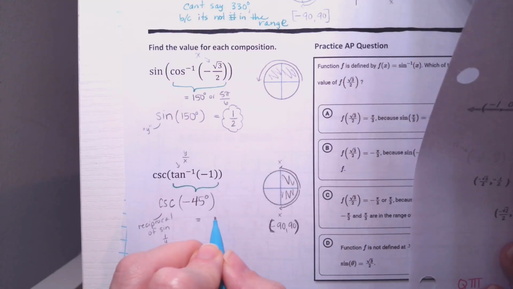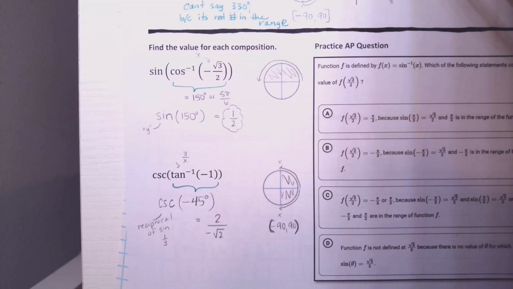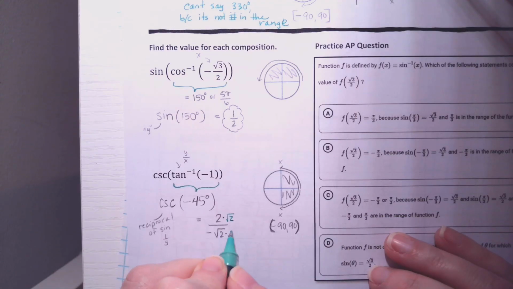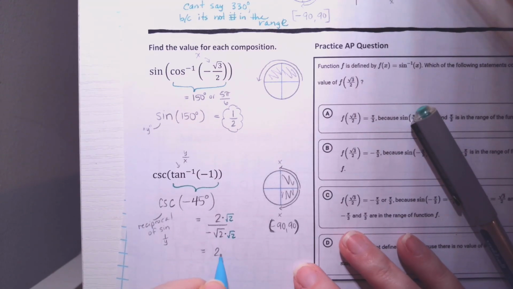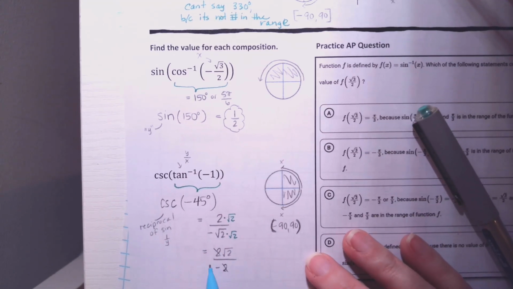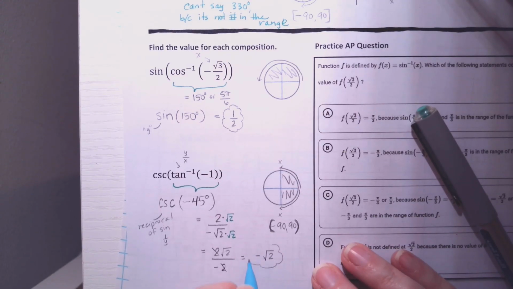So if I flip that over, I would get 2 over -√2, and then we would rationalize that by multiplying by square root of 2 over square root of 2, times √2 times √2, and that gives us 2 square root of 2 over, this would become negative square root of 4, which is 2. And then this would simplify, and we just have square root of 2 divided by a negative, which is negative square root of 2 for our final answer.